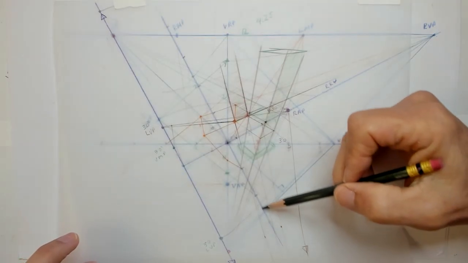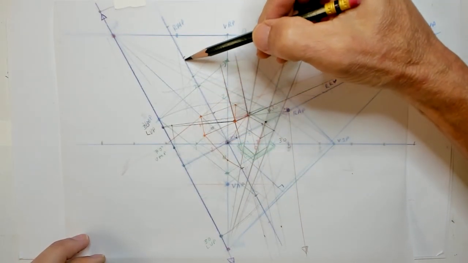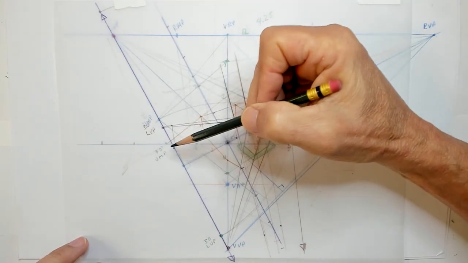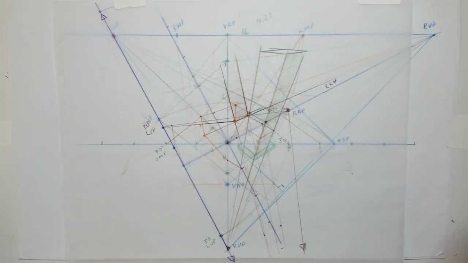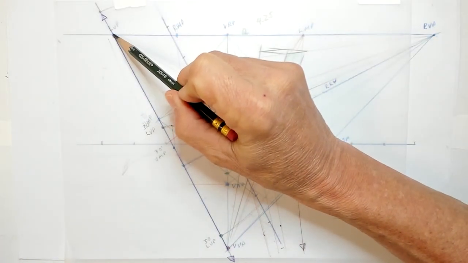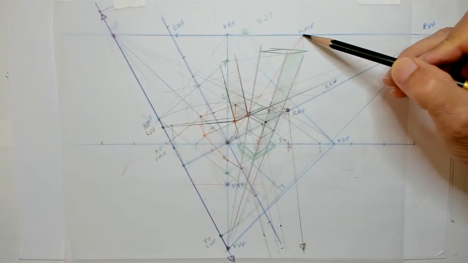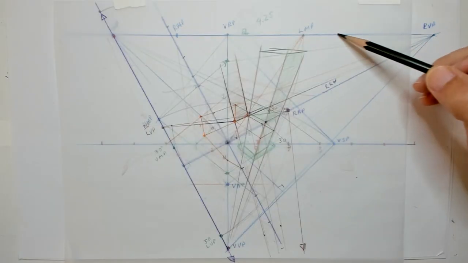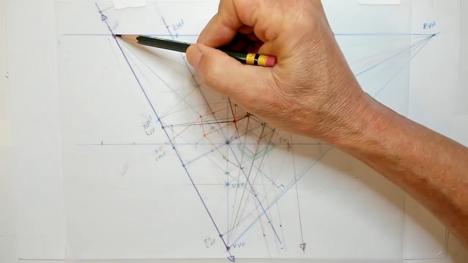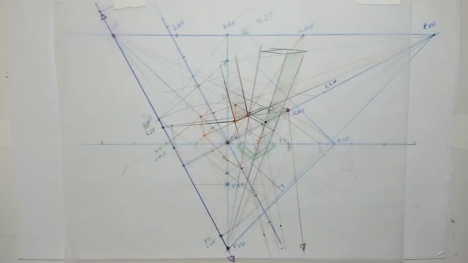Now we have our measuring line here. This is the one we need to use because this is parallel with the line that the measuring points are on. Let's back up a little bit and talk about this. See this left vanishing point? The measuring point is here on this horizontal line. The measuring point and the vanishing point need to be on the same line.